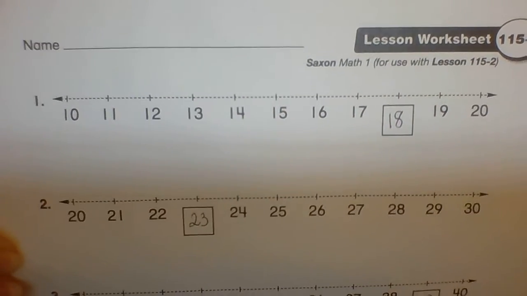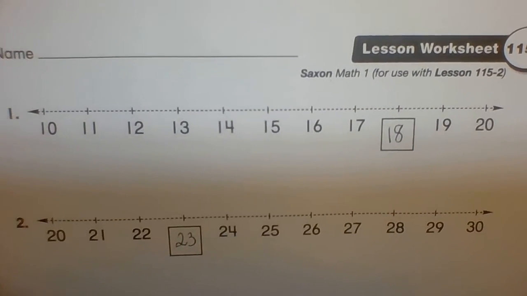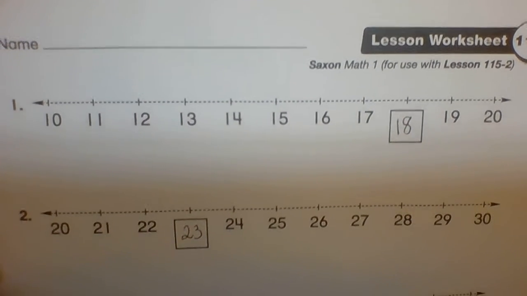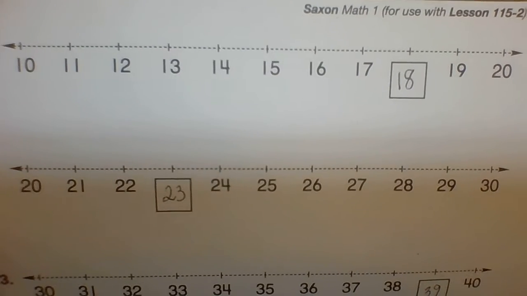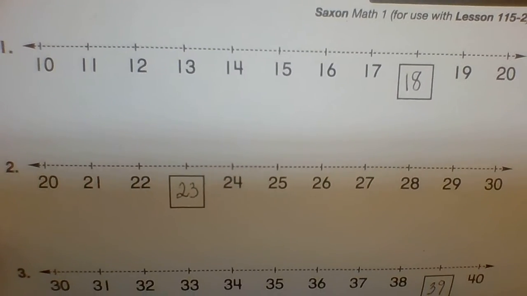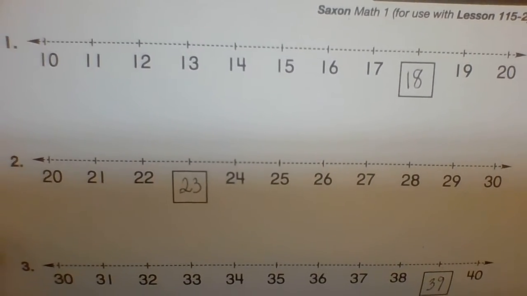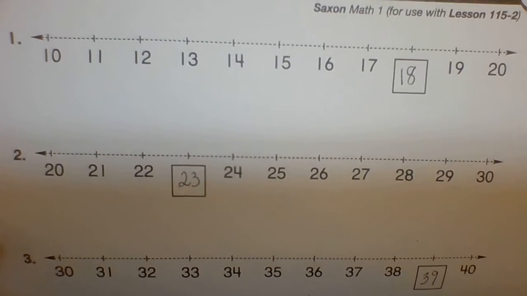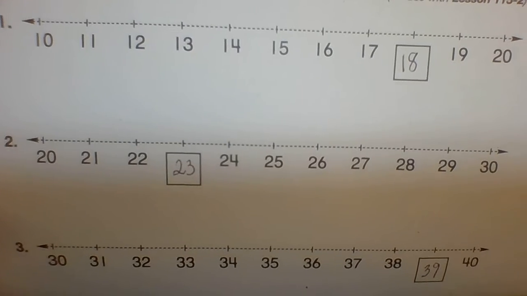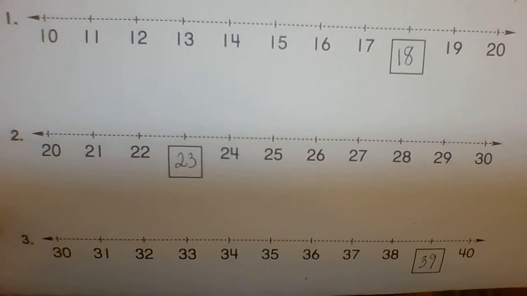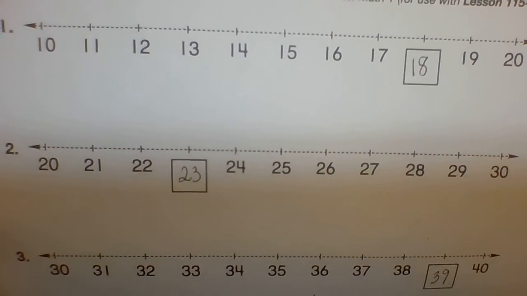All right, so look at number 2. We go from 20 to 30. Look at the number they gave us on that one, it is 23. So if you were going to round to the nearest 10, would you say 20 or would you say 30? We'd say 20. Look how close it is to the number 20 and how far away it is from the number 30.